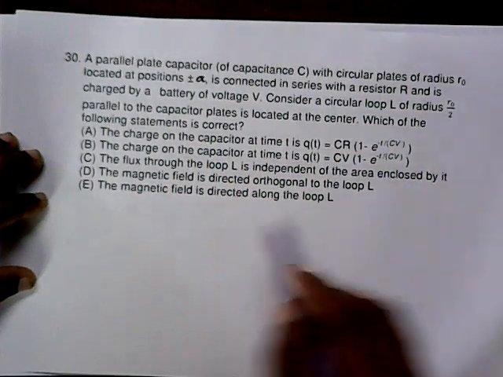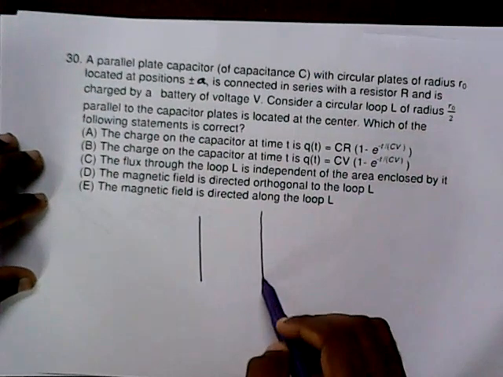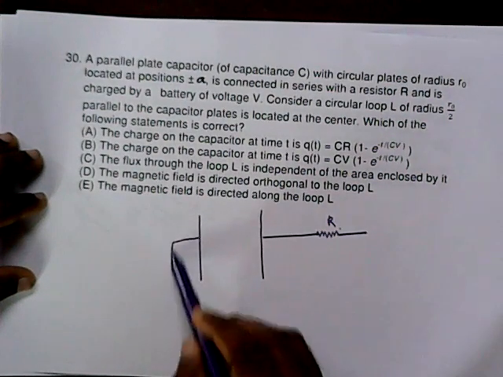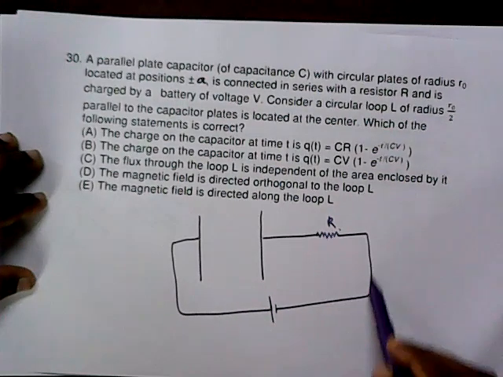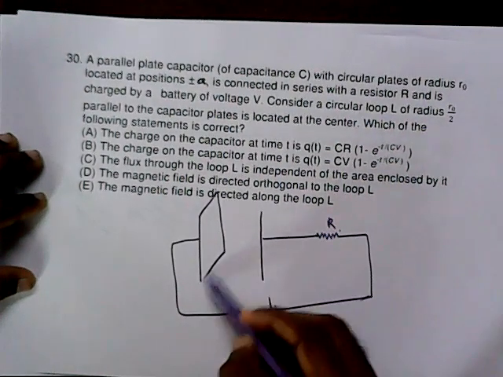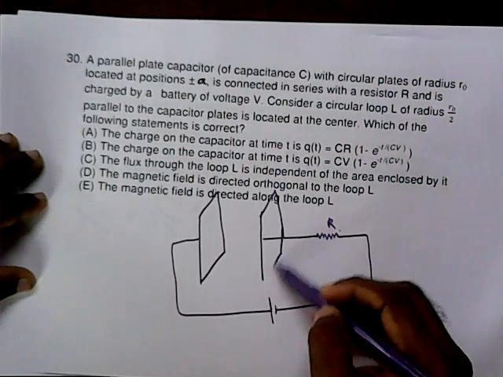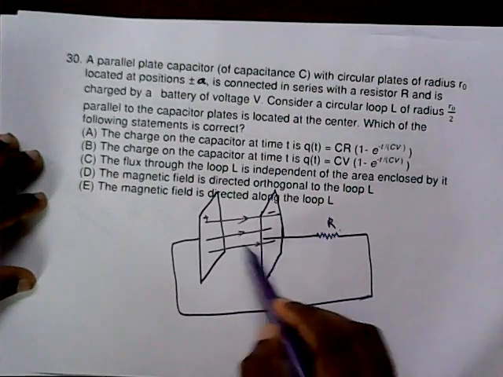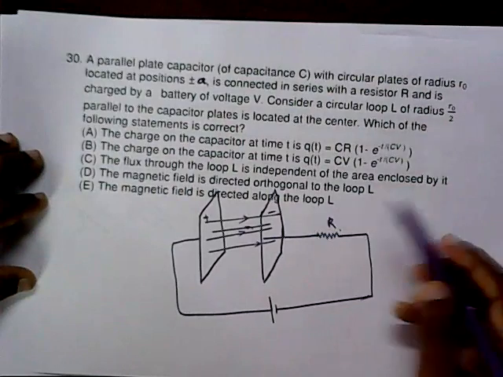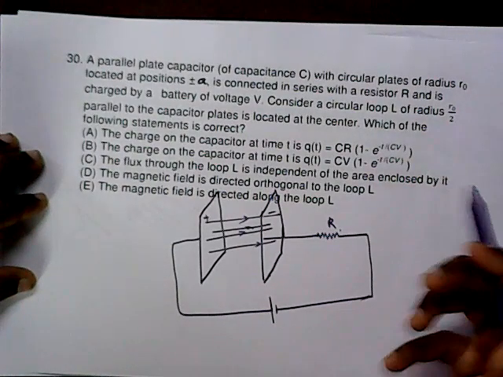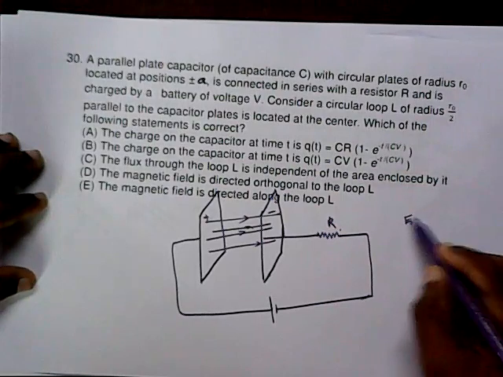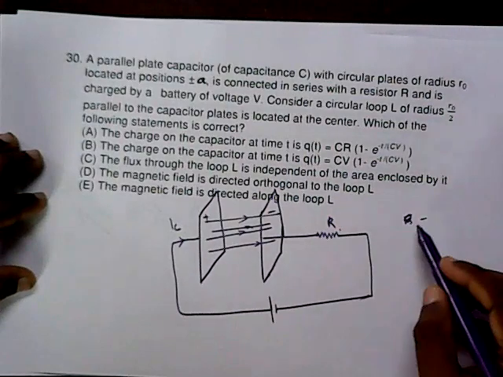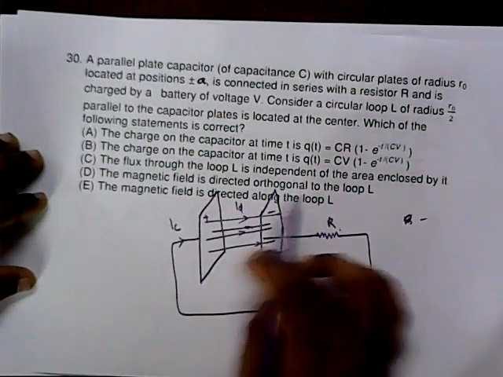See, a parallel plate capacitor is connected to a resistor R in series to a cell. Here that is the parallel plate. This is the positive plate and here it is the negative plate. So that is the electric field direction. In place of the conduction current through the wire, here there is the displacement current in between the plates.